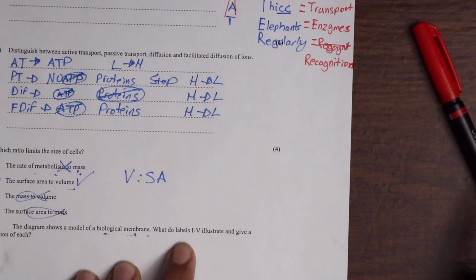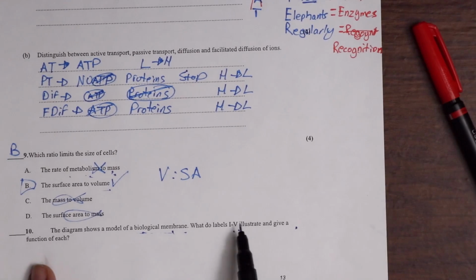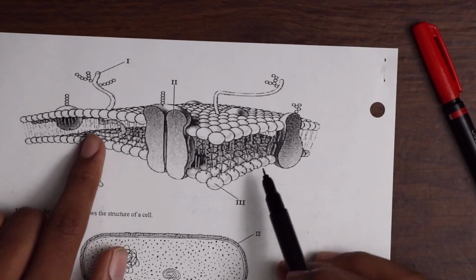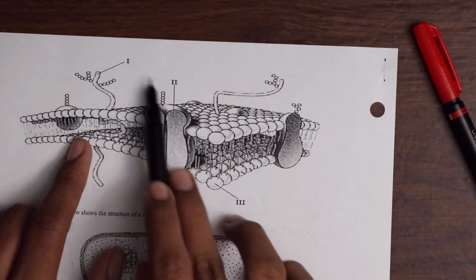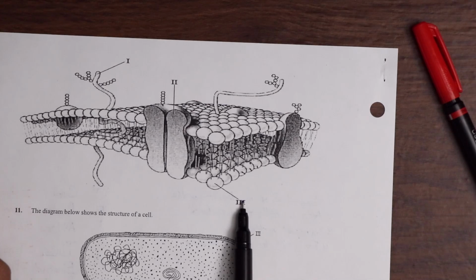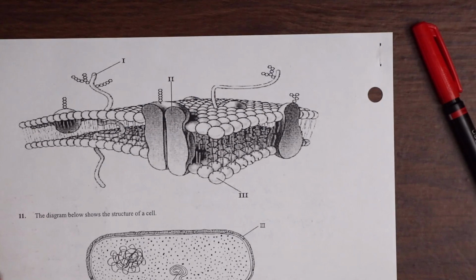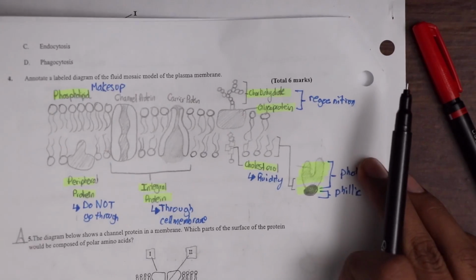So the diagram shows a model of a biological membrane. Here is a biological membrane. What do labels I through V illustrate? And give a function of each. So we're looking through I through V. I, 1, 2, 3. He didn't really give a 4 or a 5, but we can go back to my old thing here, and you can just look at this.